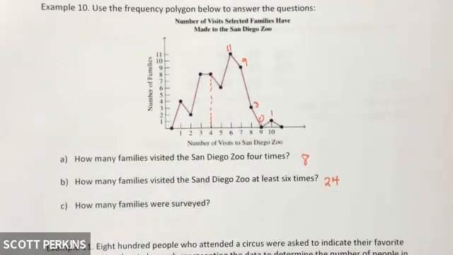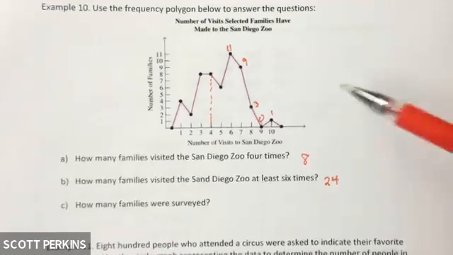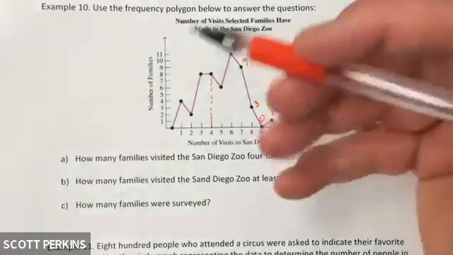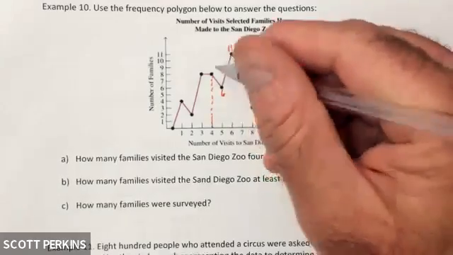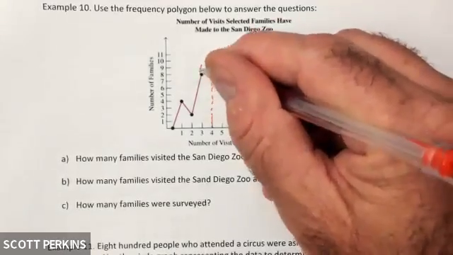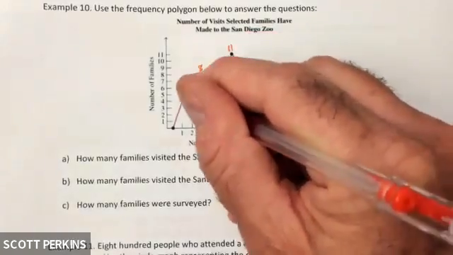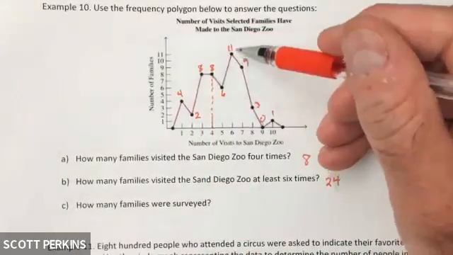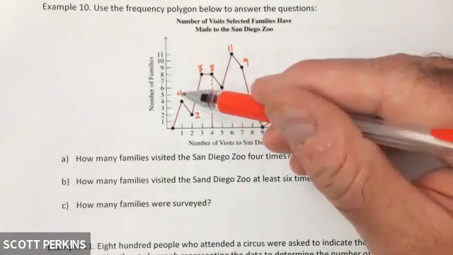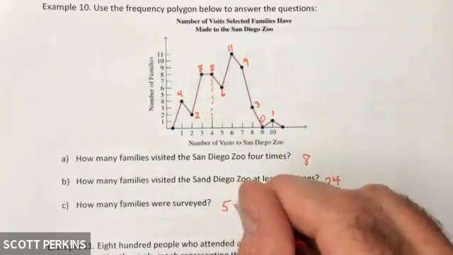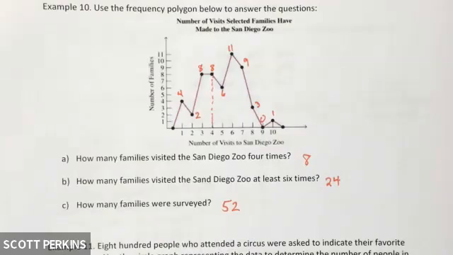And then last but not least, how many families were surveyed? We do the same thing here that we just did for the histogram. I'm just going to add up all of the values. So we've already got 24. And then here at 5, we've got, what's that, 6? Correct me if I'm wrong. And then we've got 8 and 8, and then 2, and then 4. So let's see, that's 24, and then 30, and then 46, and 52. Did I add that up right? Okay. Everybody seeing where these are coming from?